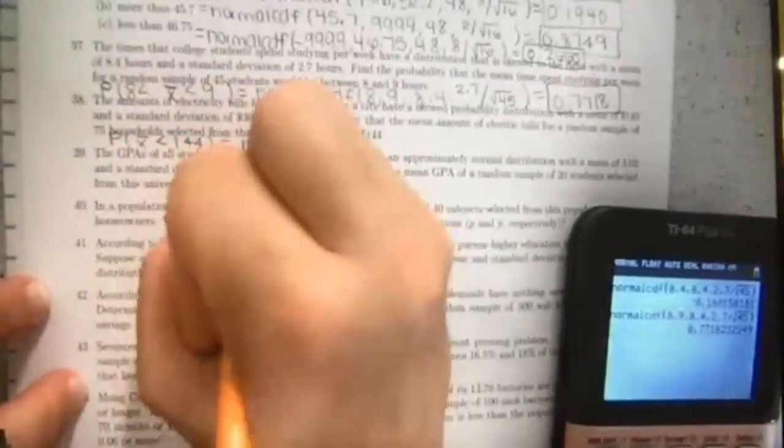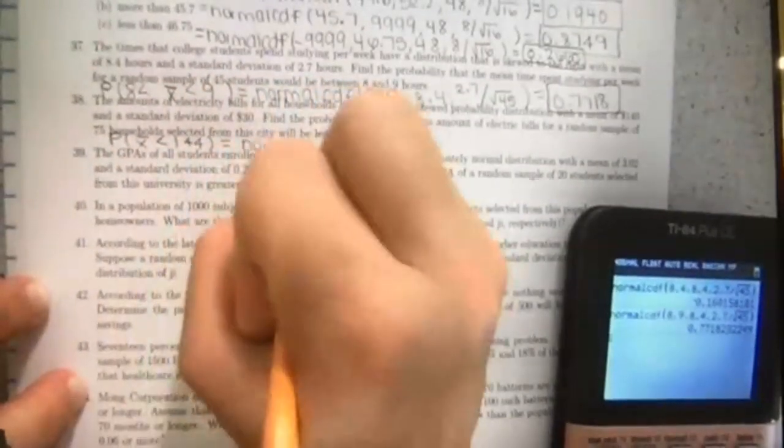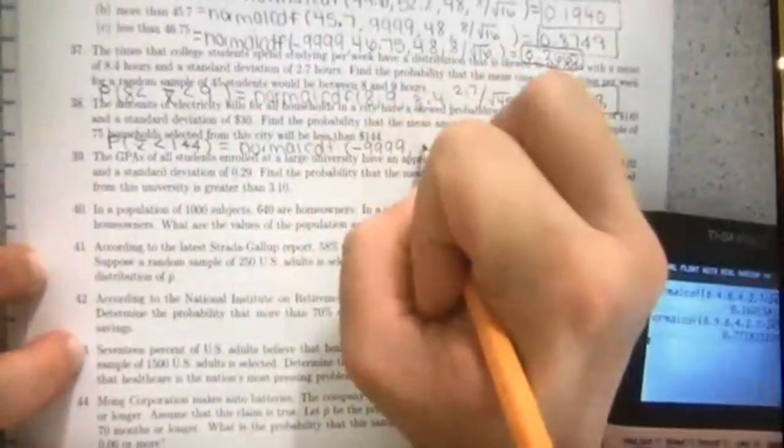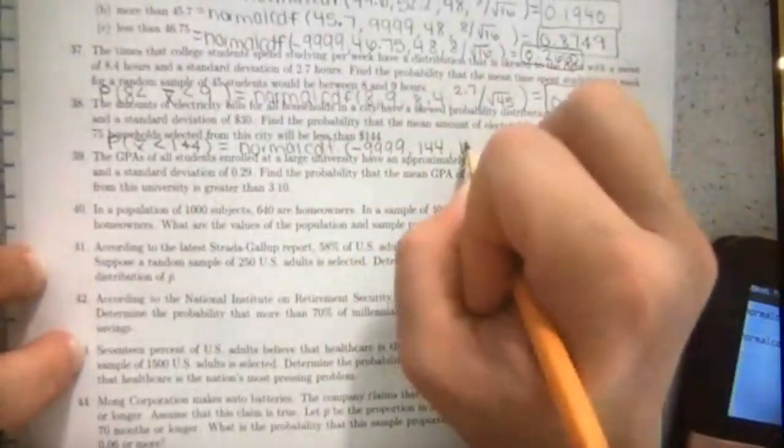Probability, so normal CDF. It's talking about less than, so that means our left tail. So my lower limit's negative infinity, so negative 99999. My upper limit's that 144. My mean, they told me in the problem, was 140. And my standard deviation is going to be 30 divided by the square root of n, because we have a sample, so divided by the square root of 75.